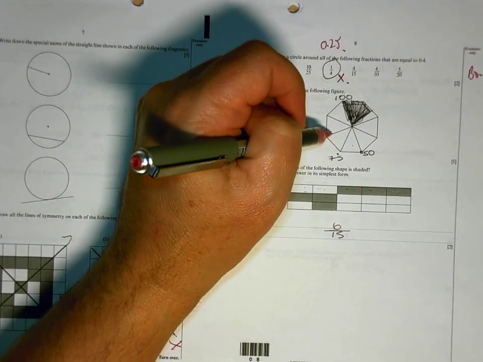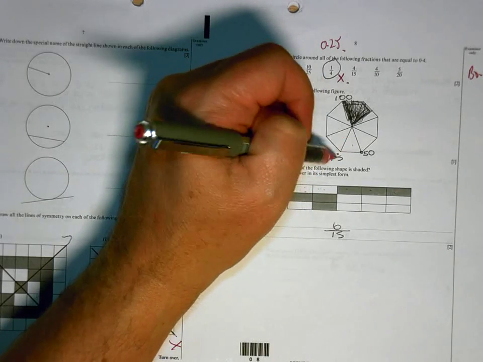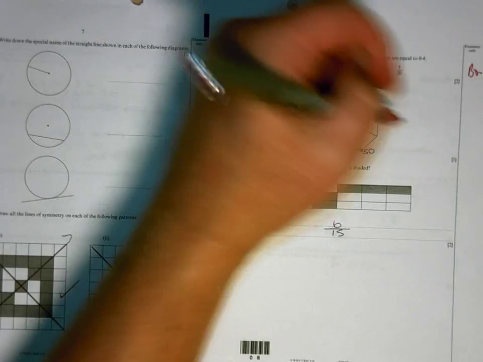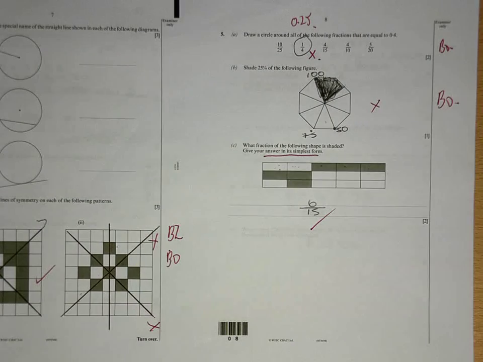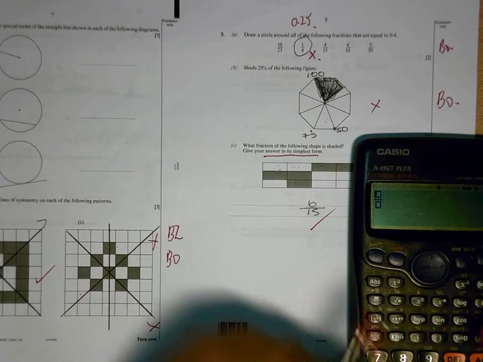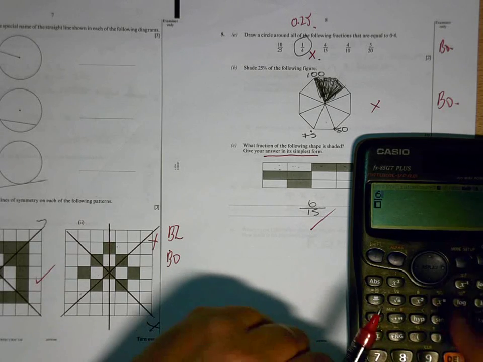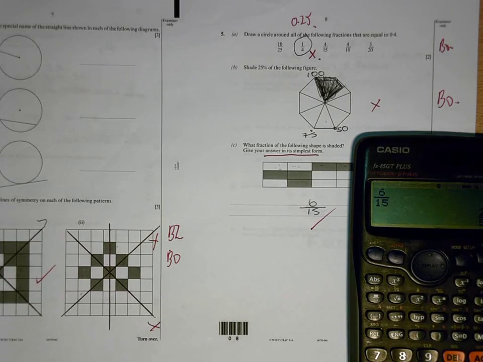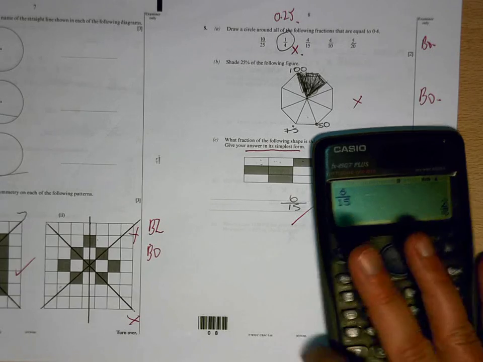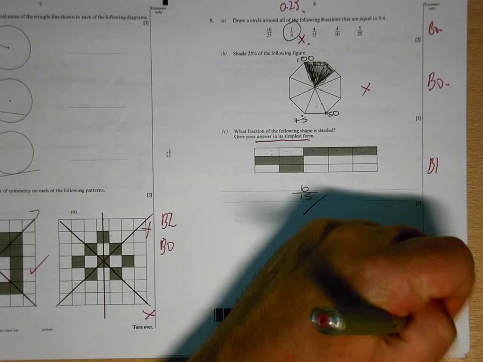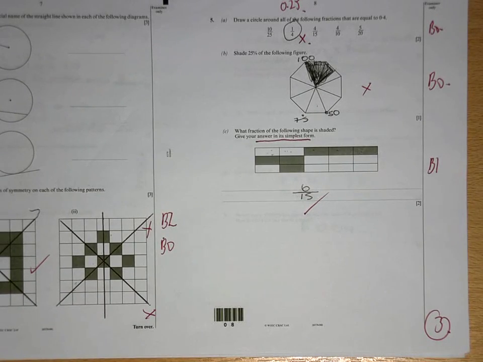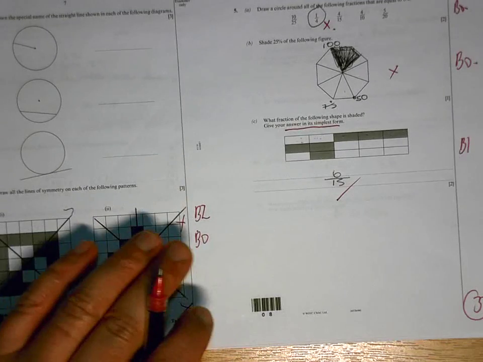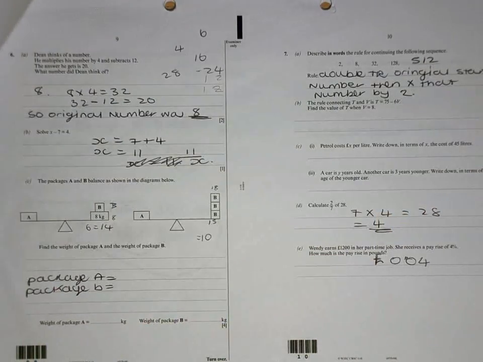A quarter of it is going to be 2 of these triangles. You haven't shaded in 2, so that's not right. 6 out of 15 is right, but it's not in its simplest form. Again, use the fraction button. 6 on top, 15 on the bottom, press equals. 2/5 is what they're looking for, so you're only going to get 1 mark there. 3 for the page. So you're throwing away a lot of easy marks here, Kai. They're going to prevent you from getting anywhere near a grade C.